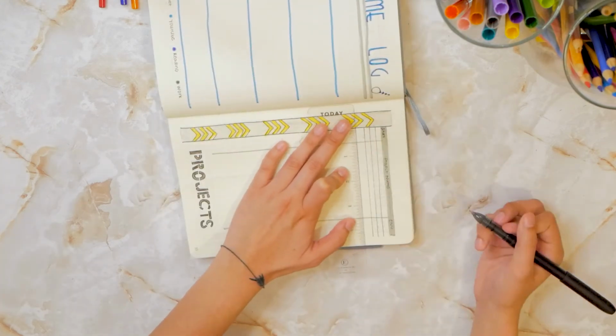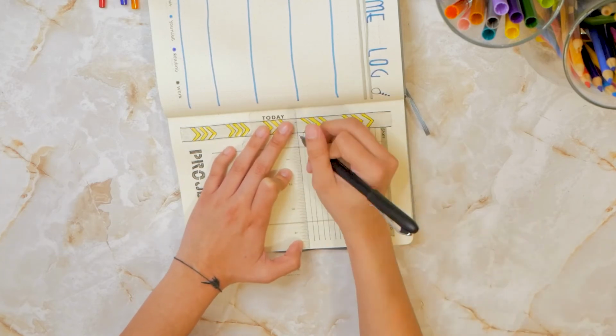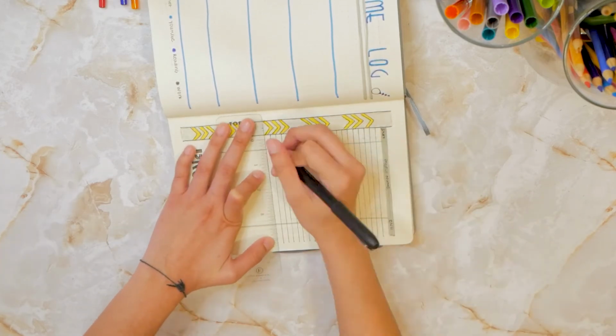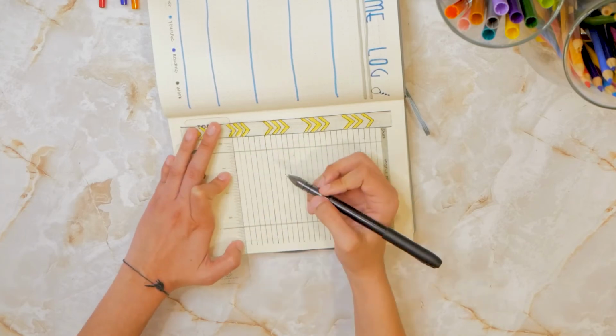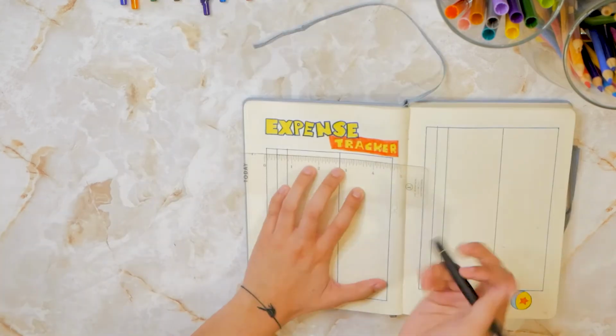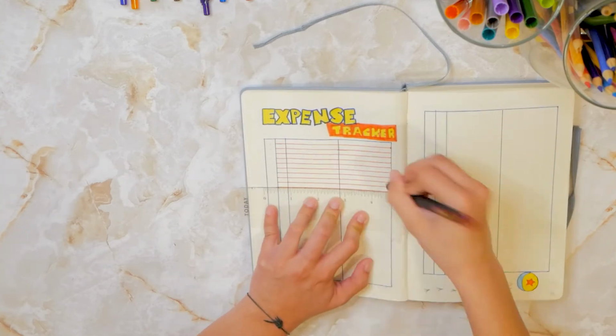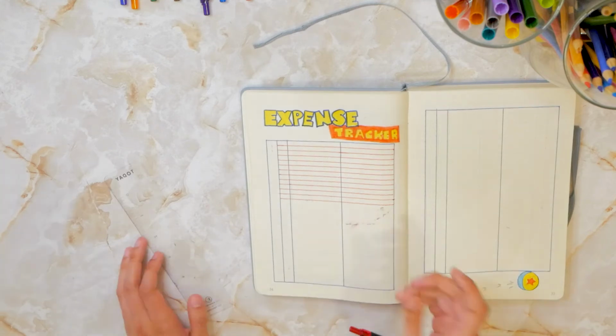And yeah, oh, and then this is all the lines, so this is fun. It's the lines in this one, my project tracker, as well as the expense tracker. And this is where I start to kind of lose it. Not in the project tracker, but in the expense tracker. Because I got these new pens, and they are not quick dry. I will just say that.